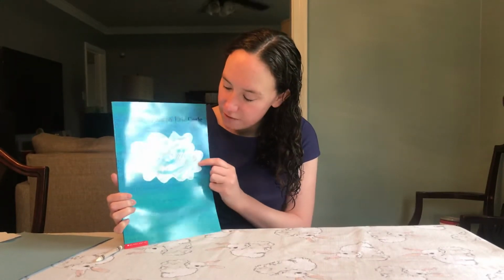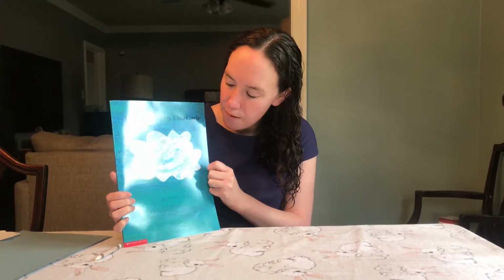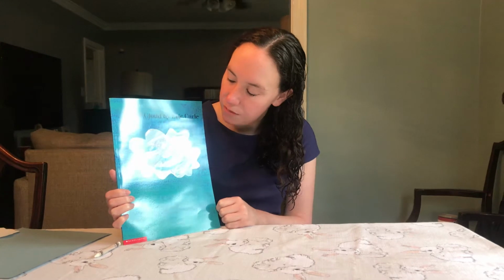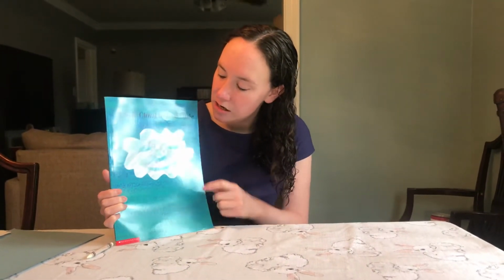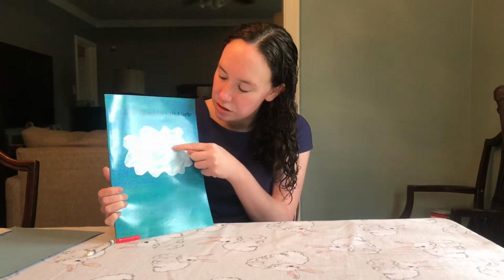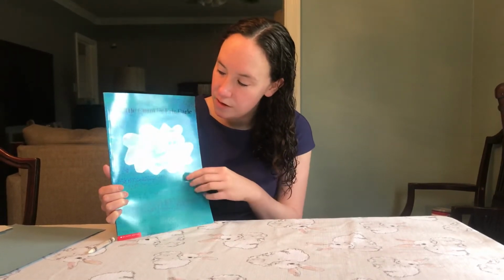Now let's look at the front cover. What do you see at the very front? A cloud. But what do you see on the cloud? Oh, a face. I think you're right. There's one eye, there's two eyes, there's a nose, and there's a mouth. What do you think is going to happen in the story? Oh, you think it's going to be about a cloud and something that he does? All right, well, let's see what happens with our story.